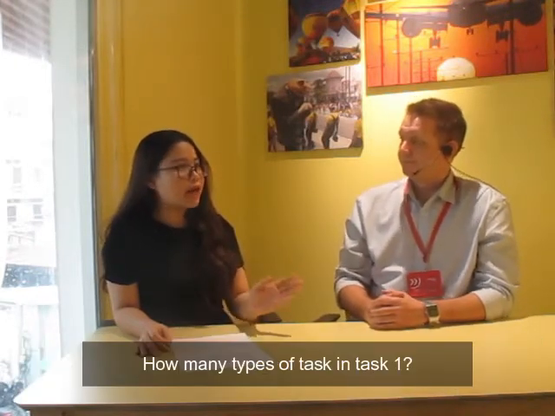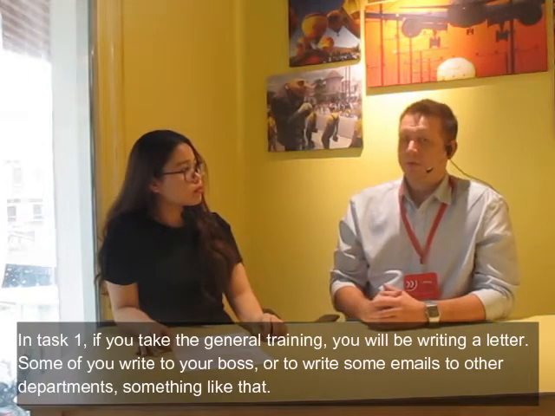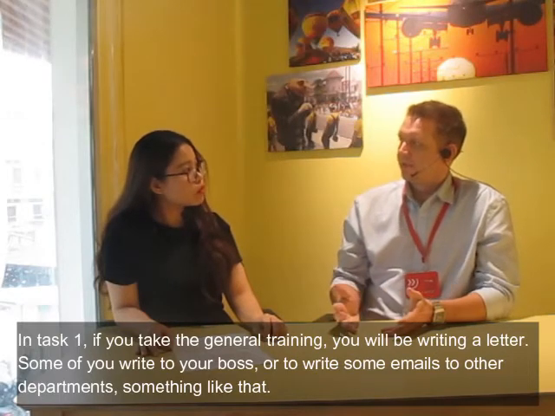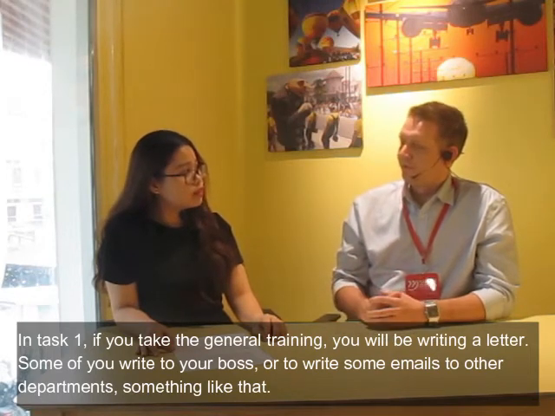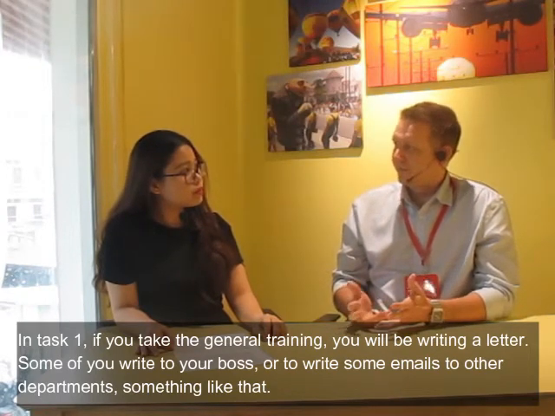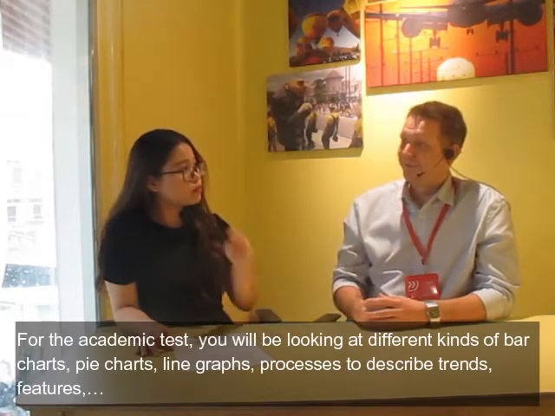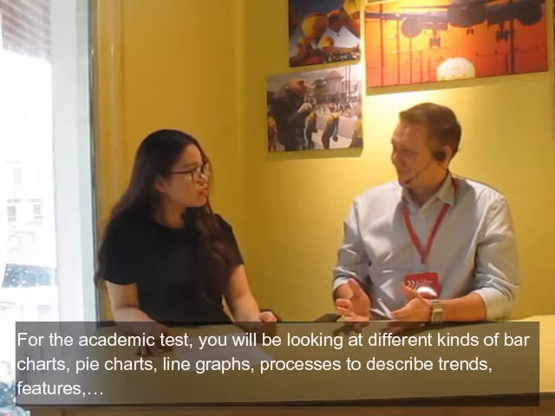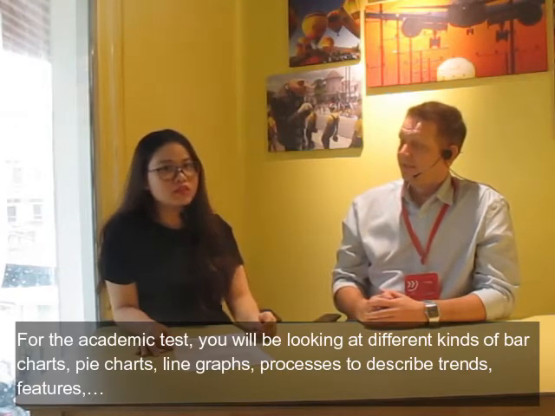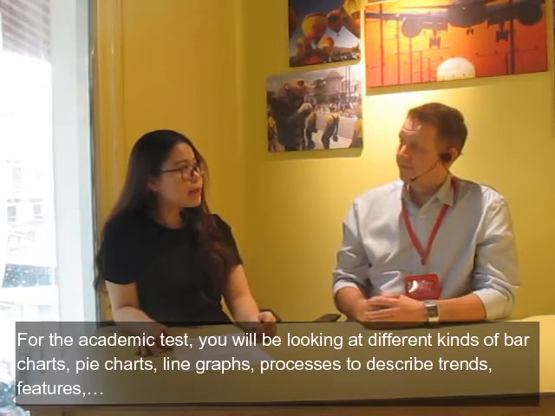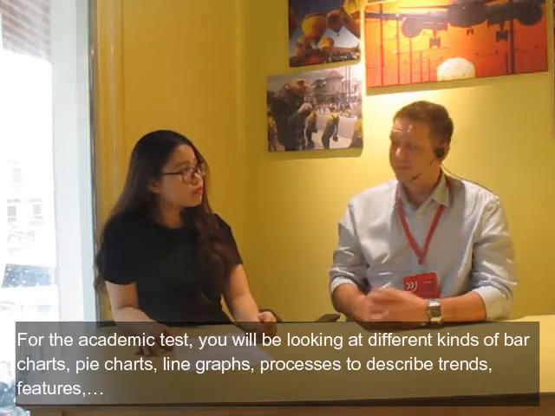So how many types of tasks in the task 1? So task 1, if you're taking the general training, you're going to be writing a letter. So maybe a letter to your boss, a letter to someone you know, usually explaining something or maybe making an appointment, something like that. For the academic test, you're going to be looking at different kinds of bar charts, maybe pie charts, line graphs, a process, something like that, and you're going to be describing that. So describing the overall trends, the main features, maybe making comparisons about two different things.